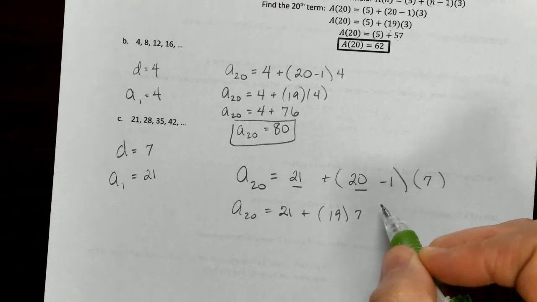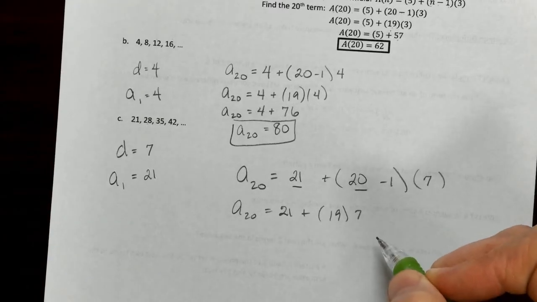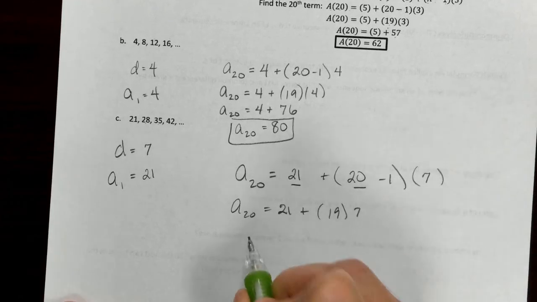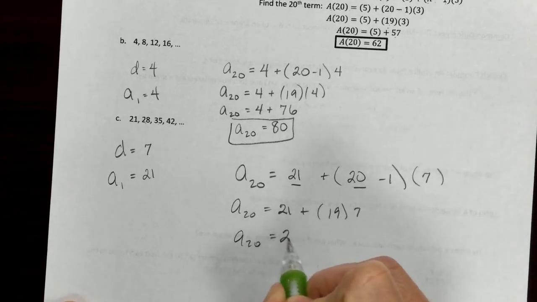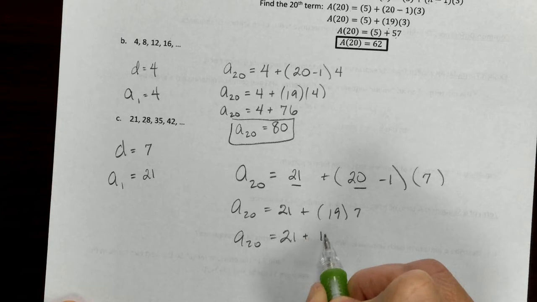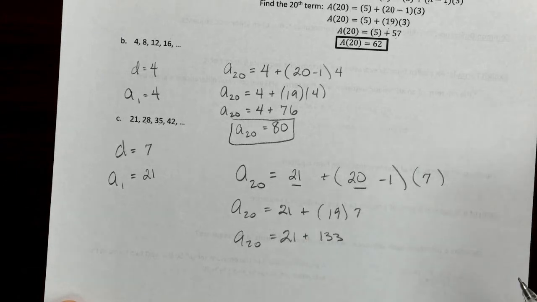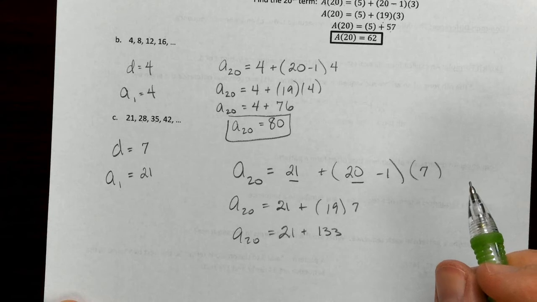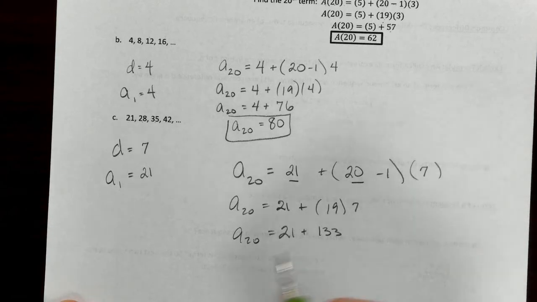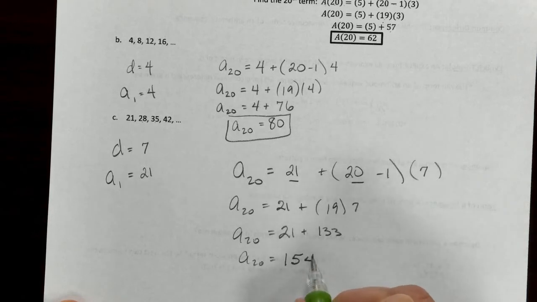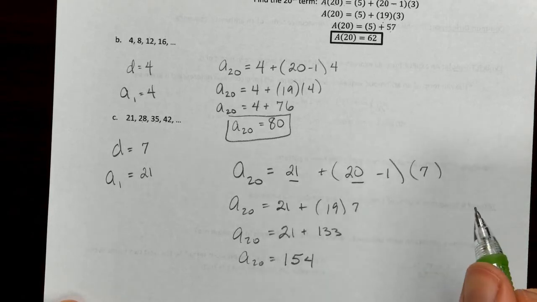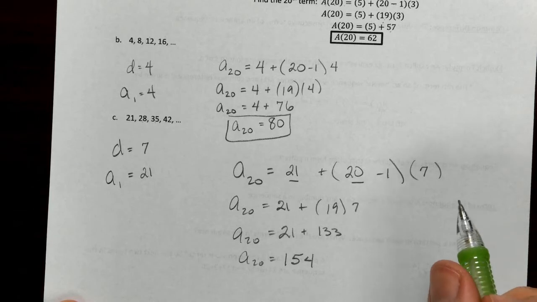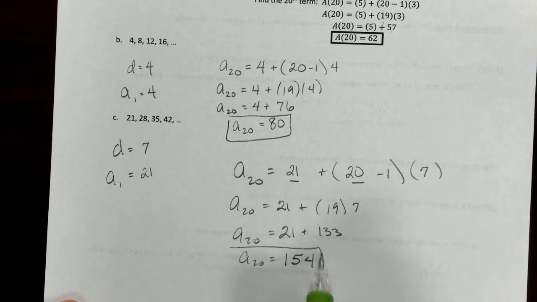Now I'm going to multiply by the common difference, which is 7. 19 times 7, Graham, is 133. Okay, and then last but not least, A sub 20 equals 133 plus 21, which is, did you say 154? Yeah, all right, cool.